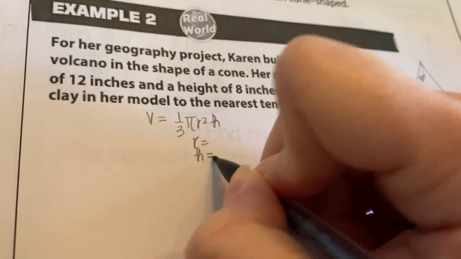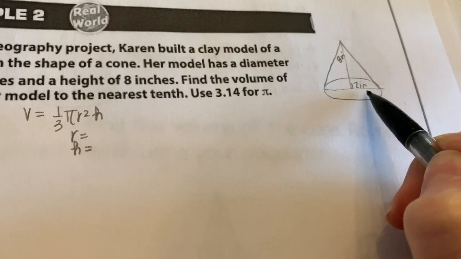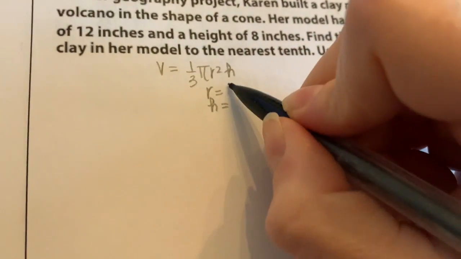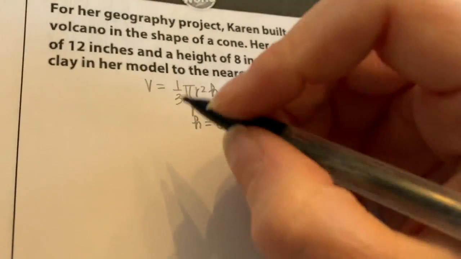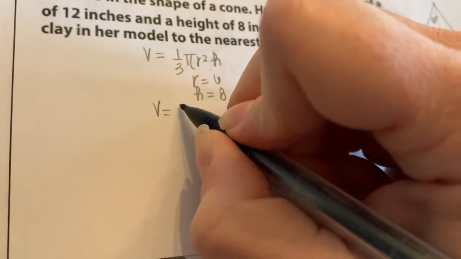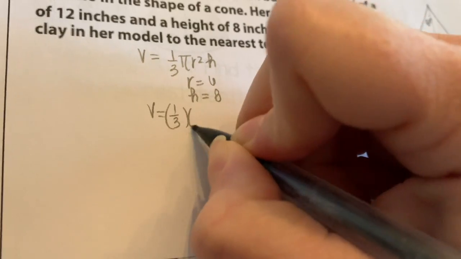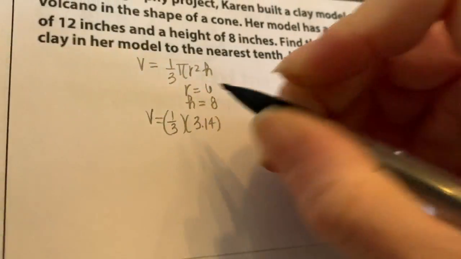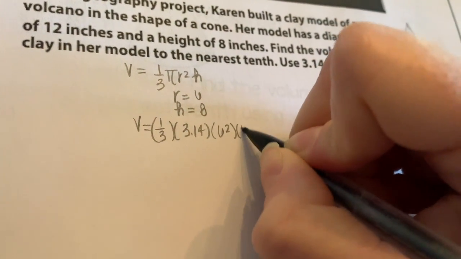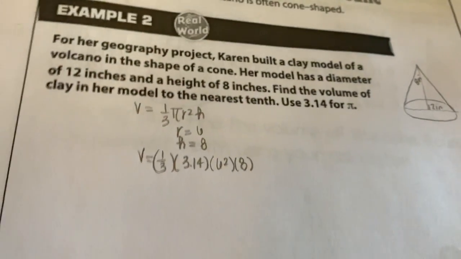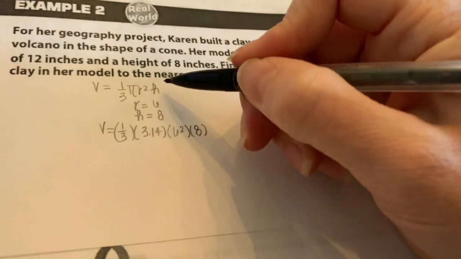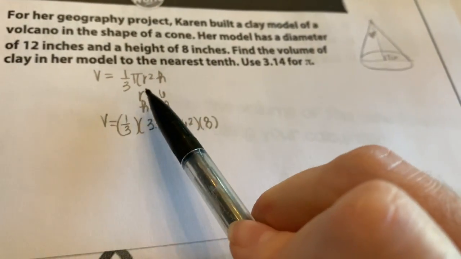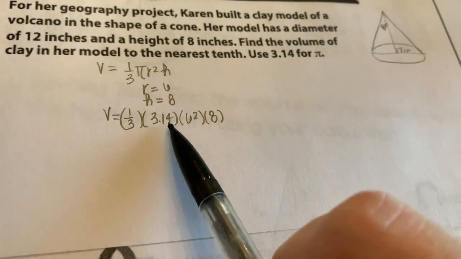The radius is going to be half of that, which is 6, and the height is going to be 8. And now I'm going to just plug everything in. 1/3 times 3.14 times 6 squared times 8. And I'm going to reiterate again and stress this, that you guys need to be writing this out the way that I'm doing it, down to writing R and H, down to putting everything in parentheses, okay?